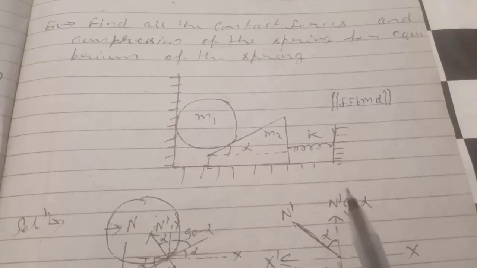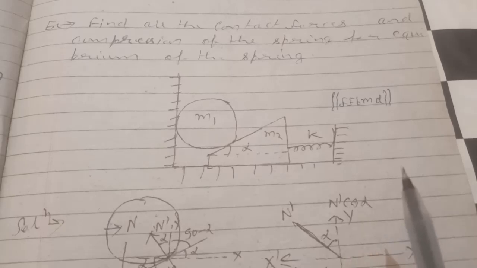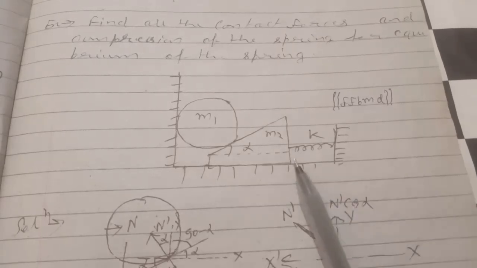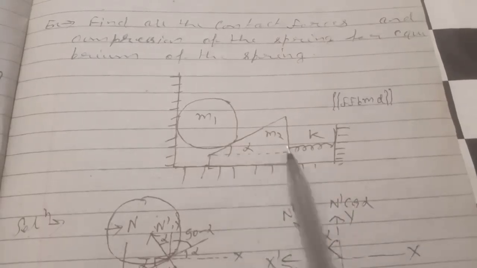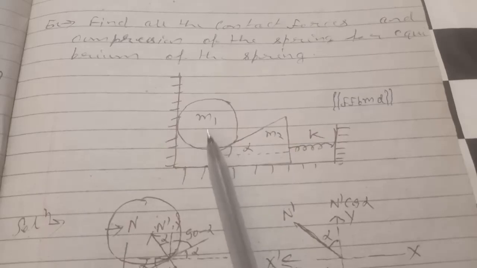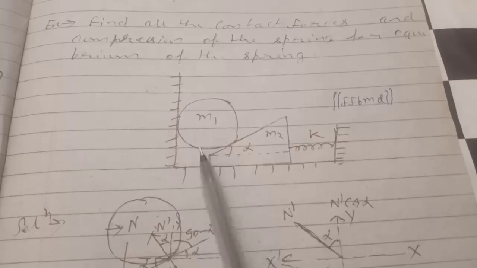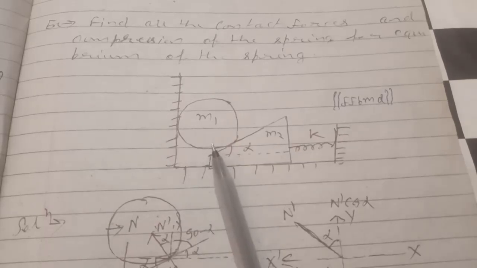In this case, the spring is compressed due to the force applied in this direction, because it has a component. So we can show the different forces on this.